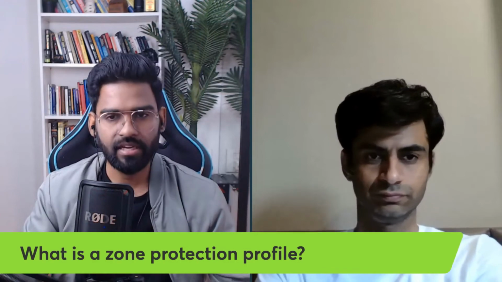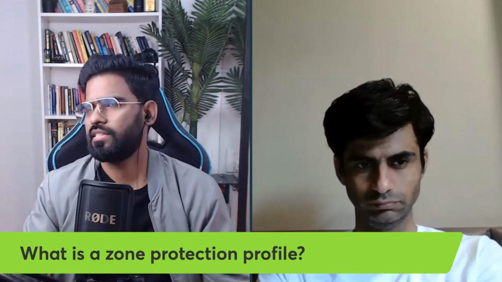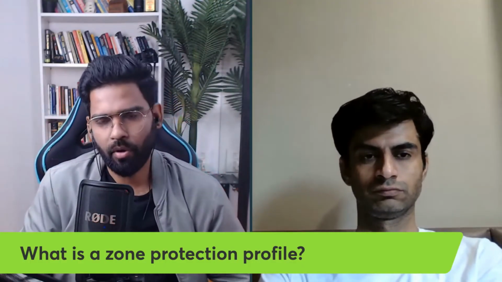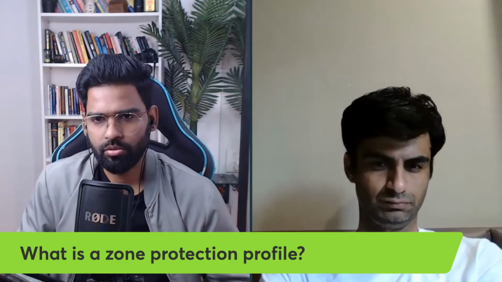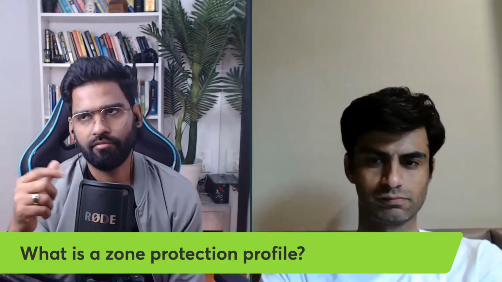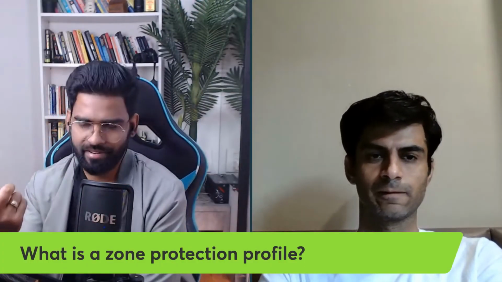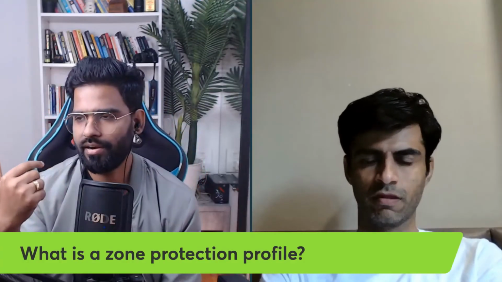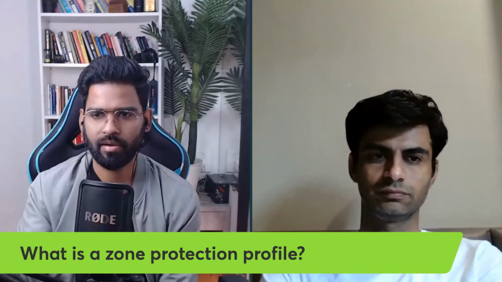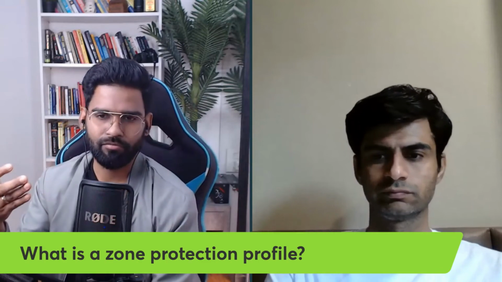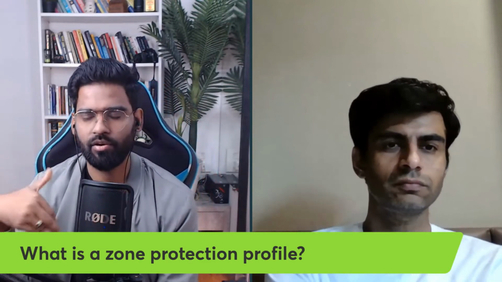Okay. So what is a zone protection profile? Zone protection profile is basically to protect the firewall itself, right? It is a set of policies, a set of rules, to protect the network zones from any kind of attacks or threats. Majorly, the main focus is flooding related attacks, maybe packet based denial of service attacks, ICMP based denial of service attacks, application based denial of service attacks, or maybe an attacker trying to perform scanning or reconnaissance.